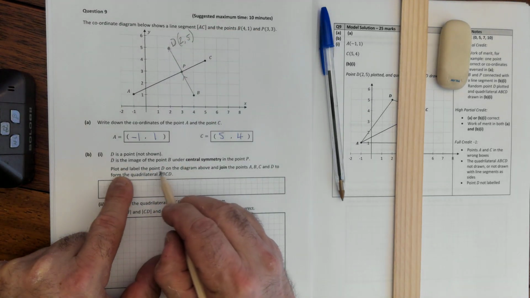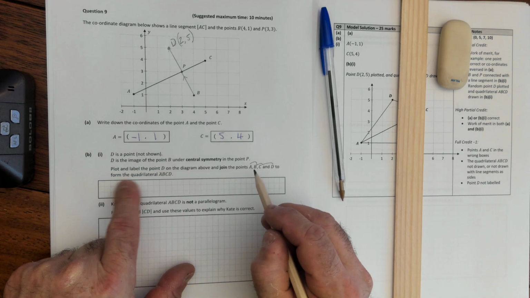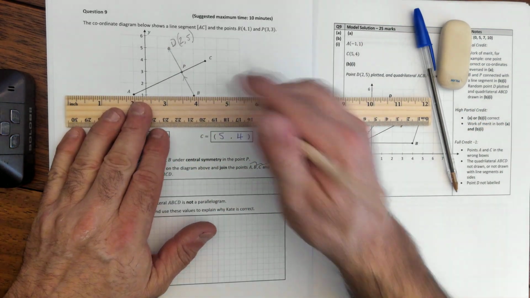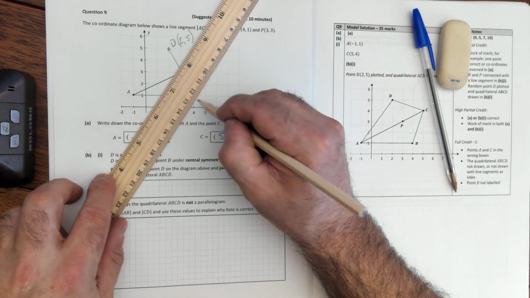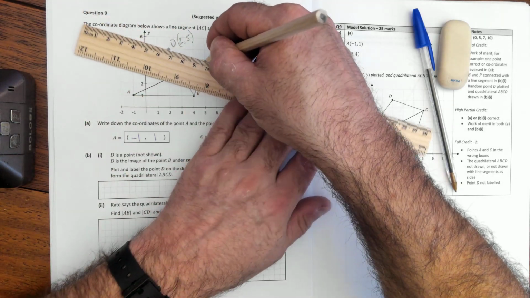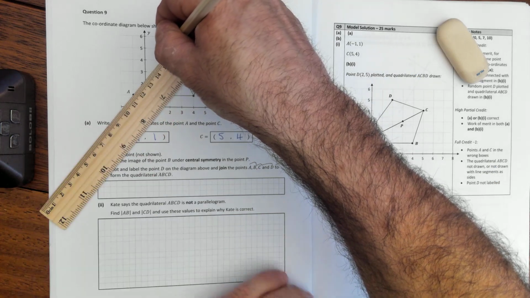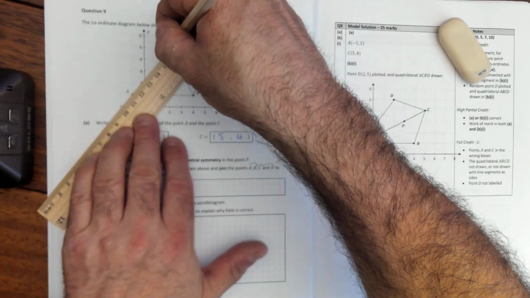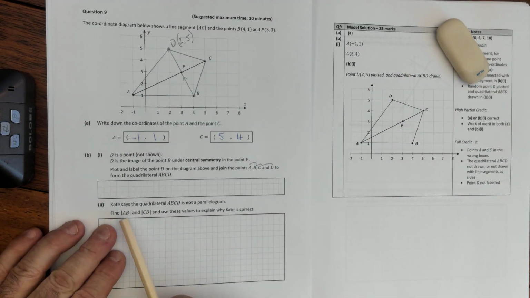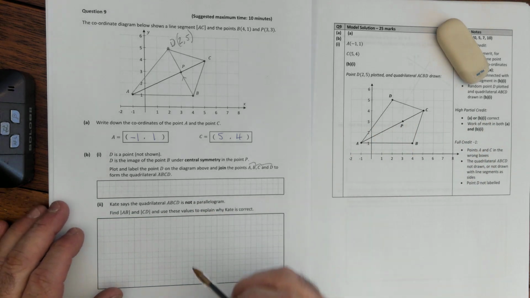Now it's plotted and labeled, and join the points A, B, C, D in order to form a quadrilateral. We'll start with A, it's alphabetical, through to B, through to C. A good thing to do is just anchor your point there and rotate. Through to D, anchor on D and rotate. We made our quadrilateral. Now find AB and CD. Let's get that done before we continue.